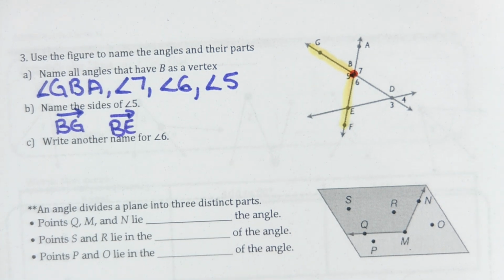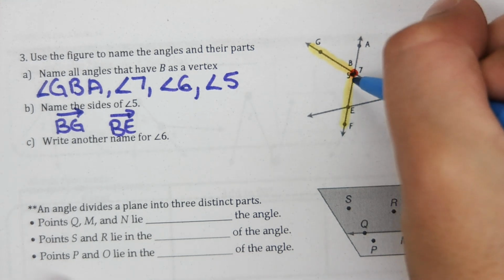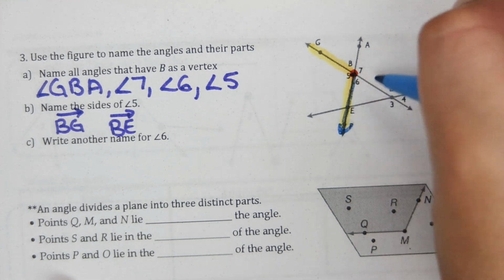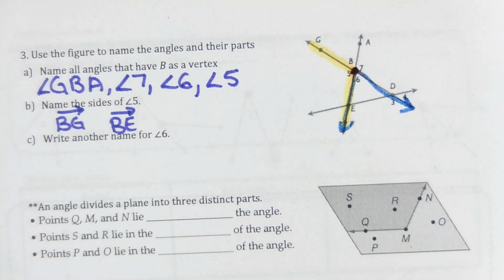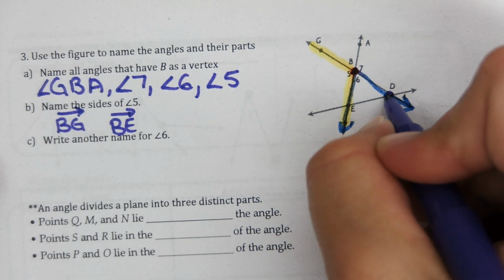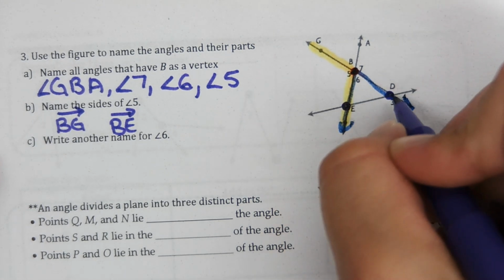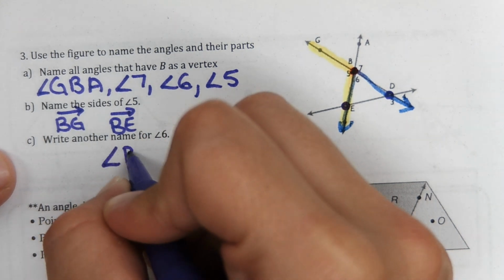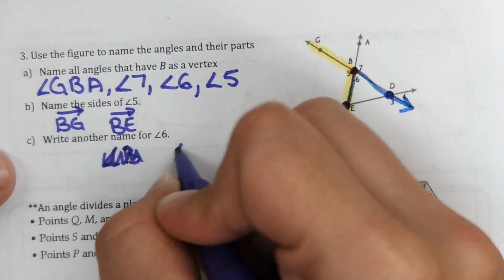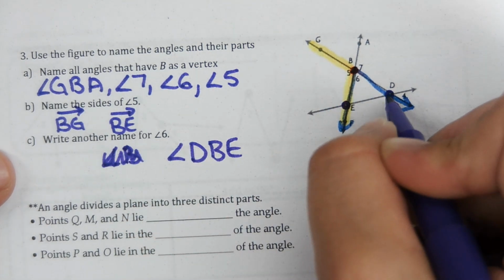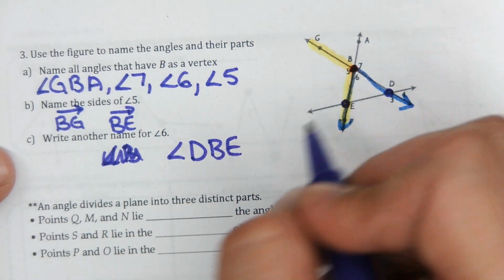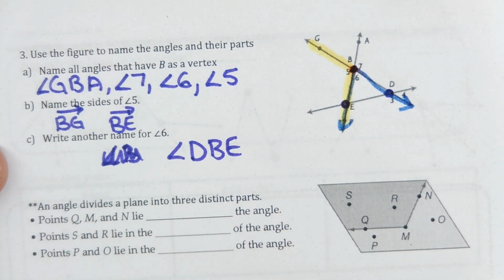And then for C, it says write another name for angle 6. So identify angle 6 right here. Another name for that would be to use the points. So we have point D right here and point E. So I'm going to say this is angle D. Oh, I just wrote something that I didn't say. Angle DBE. I made sure that the vertex is the middle letter.